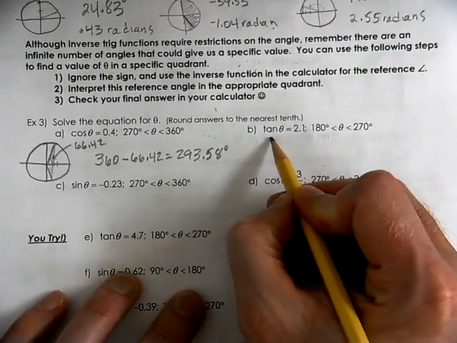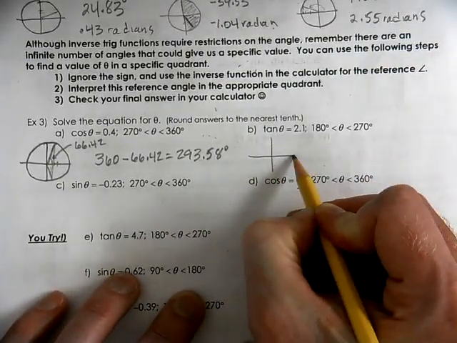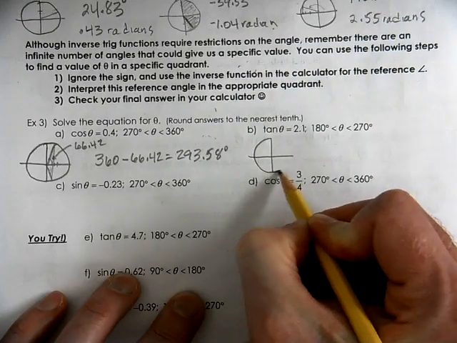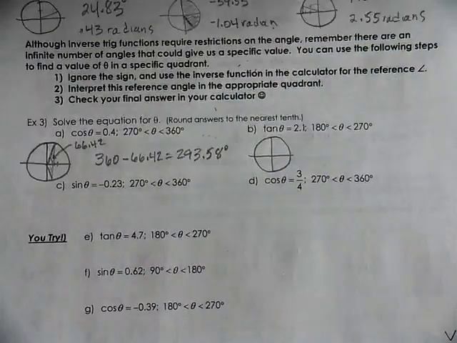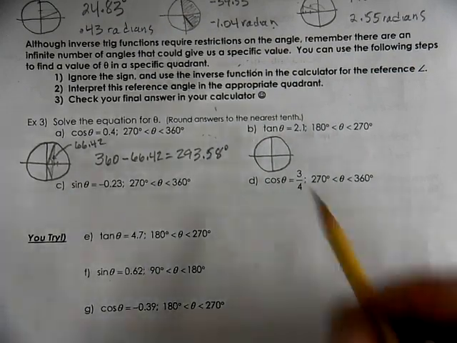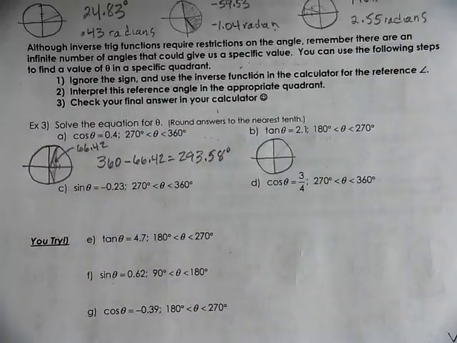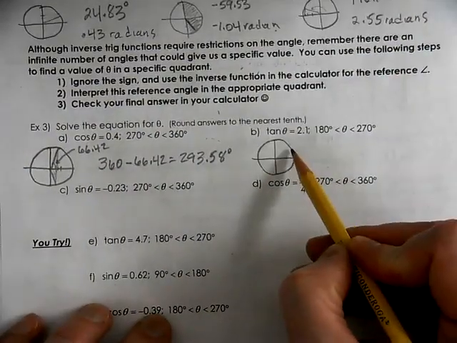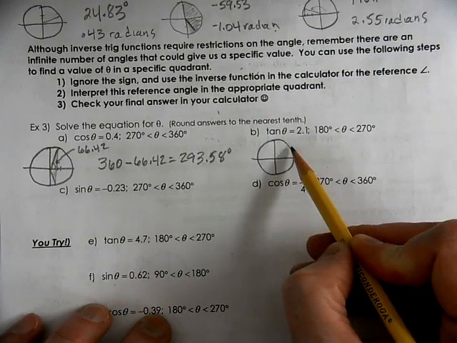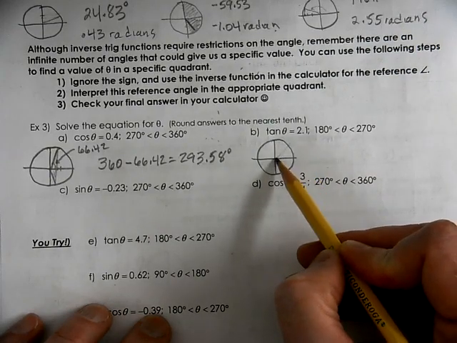Let's come on over here to tangent. Tangent of 2.1. Well, tangent of 2.1, we know we get a value of 1 when we're right in the middle. And we're going to get a value less than 1 if we're down here and greater than 1 up here.